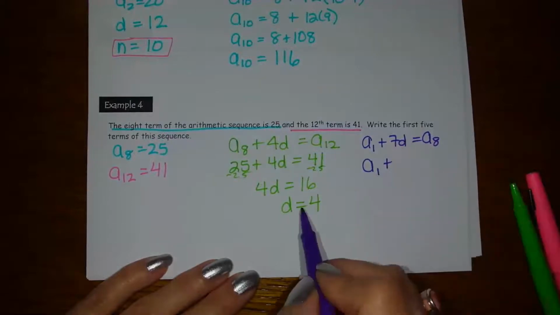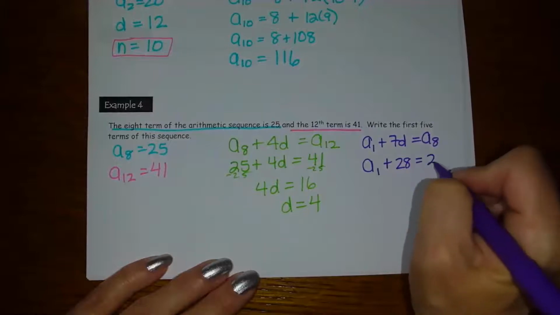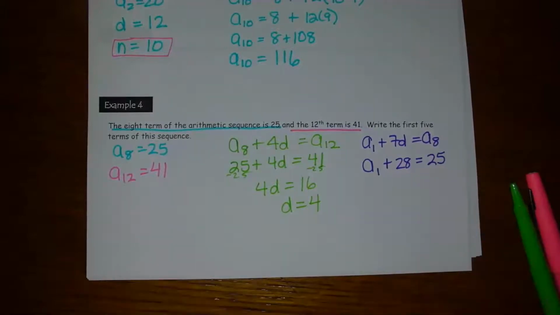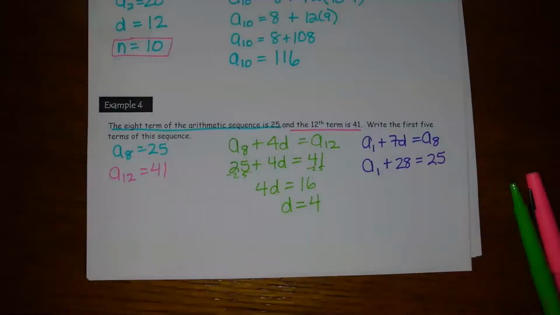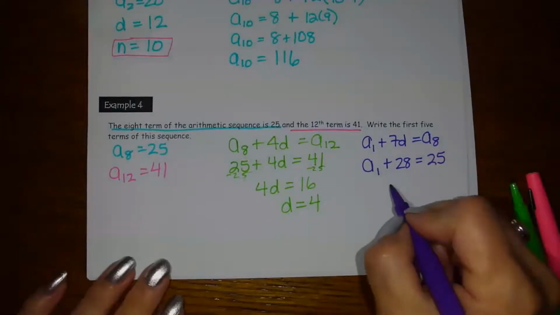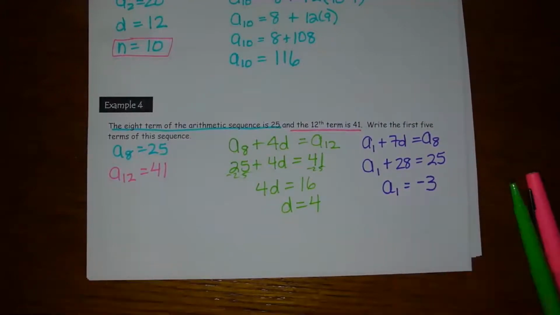I found D, and I knew A8 to begin with. I chose A8 because that's what they gave me. So what is A1? -3. So now I can do what they asked and write the first 5 terms, right?